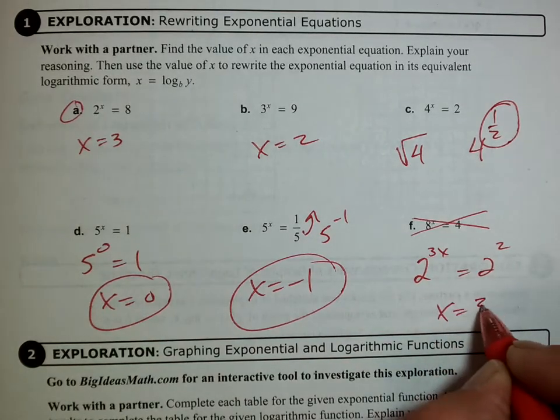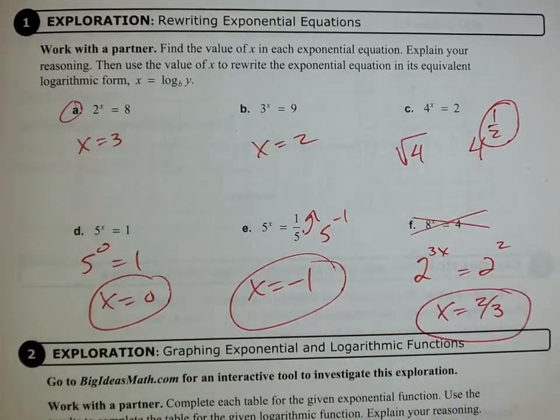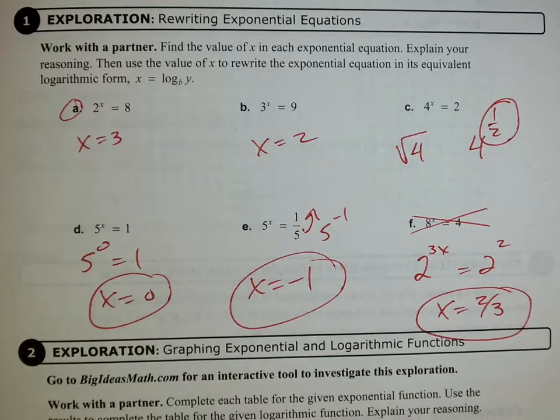X is 2/3. Do you see how I did it? I made them both base 2. It was like a different way. It threw me off. Okay, x equals 2/3.